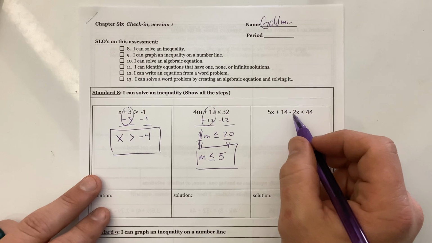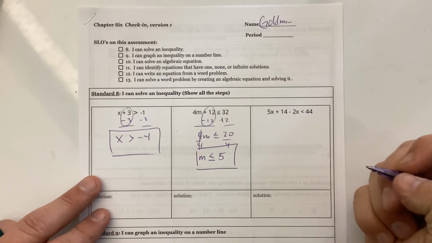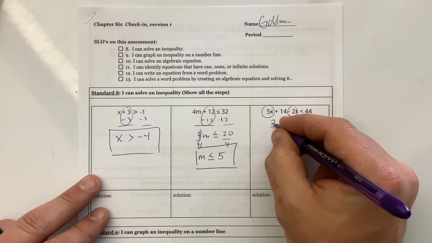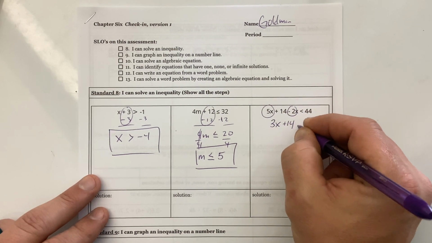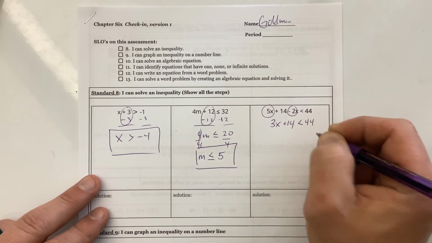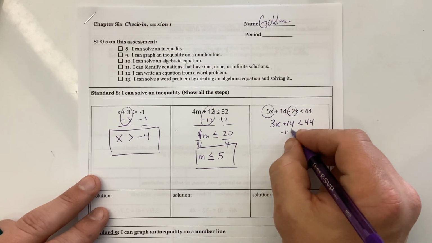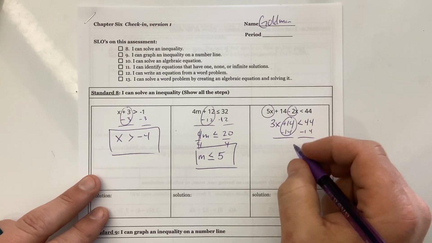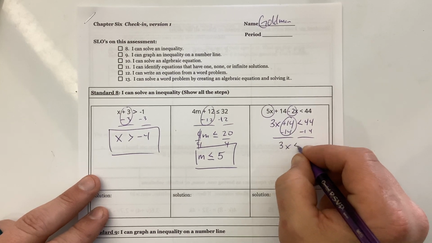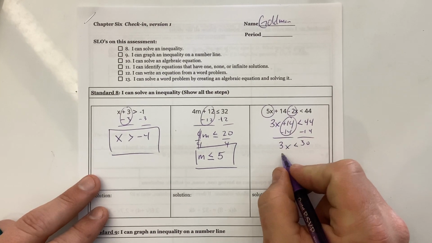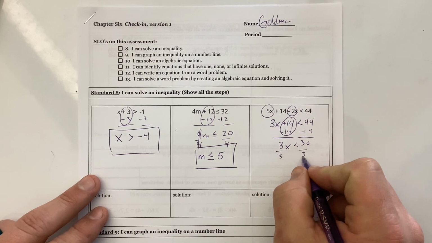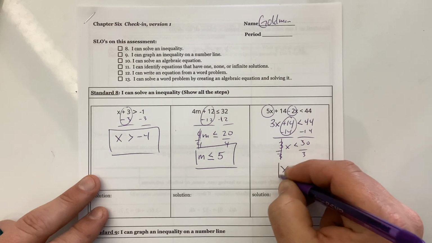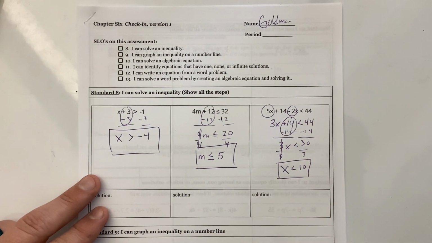5x plus 14 minus 2x is less than 44. Combine like terms first. So 5x minus 2x is 3x plus 14 is less than 44. Now we're going to subtract 14 from both sides. 0 pair. 3x is less than 30. Divide both sides by the coefficient, which is 3. And we have x is less than 10. There we go.